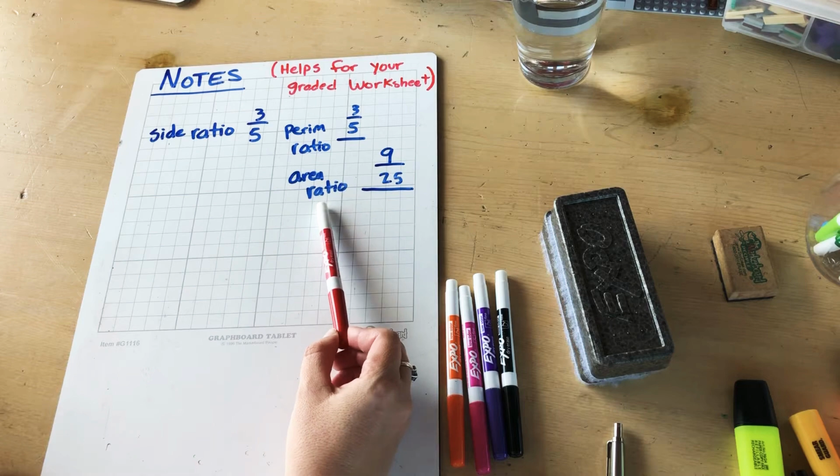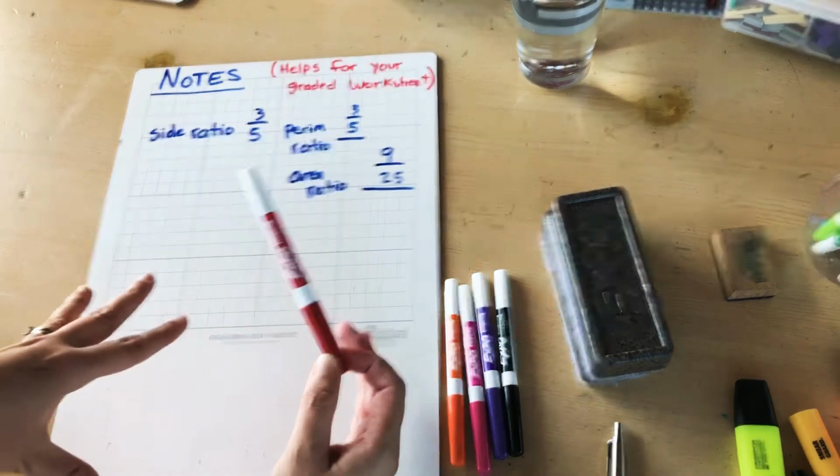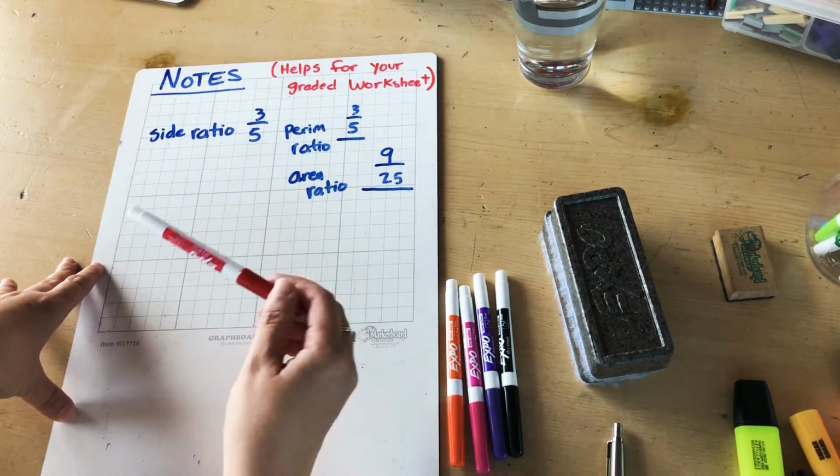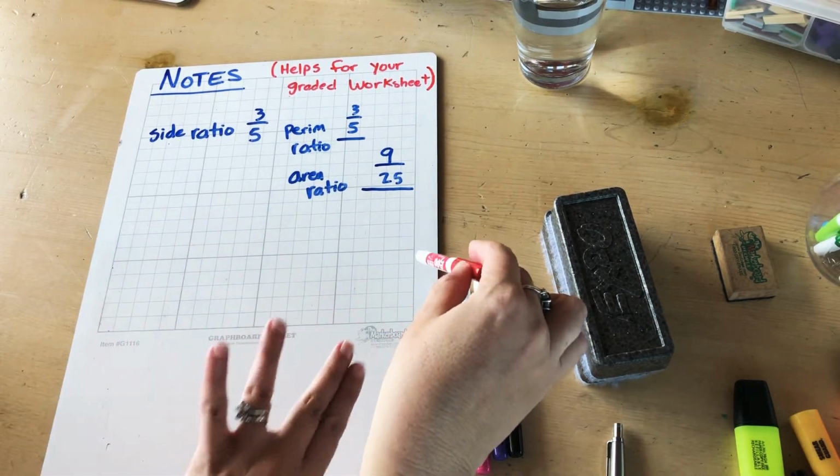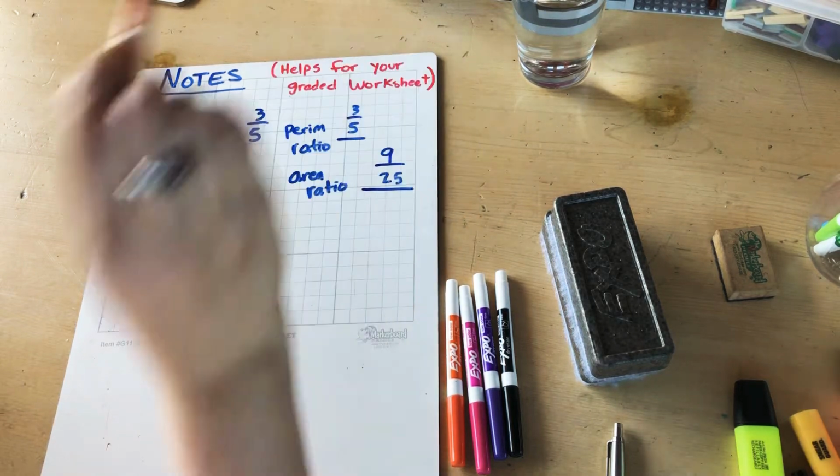And a ratio means that we can use it in a cross-multiplying problem later on when we get the shapes and you're trying to figure out the area of one and you only are given the other. You can make a ratio, cross-multiply.